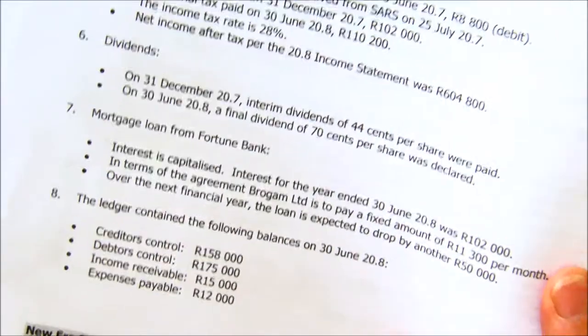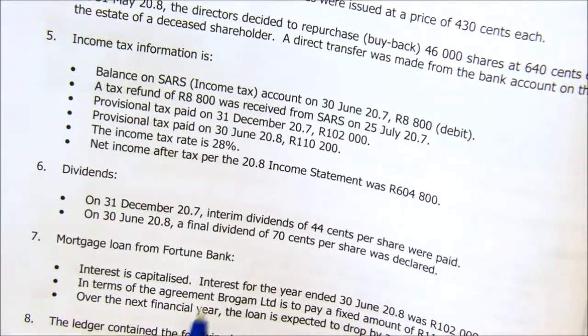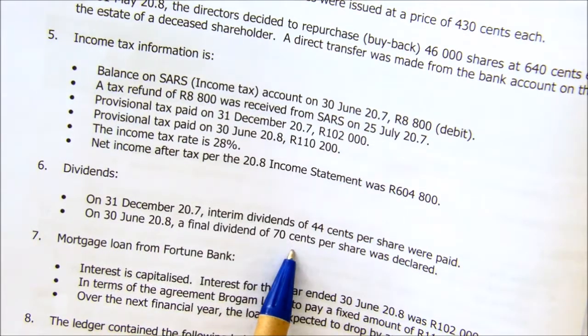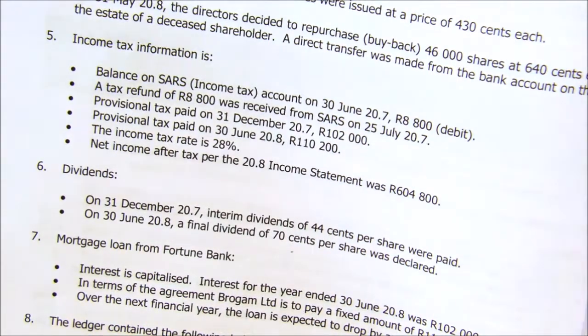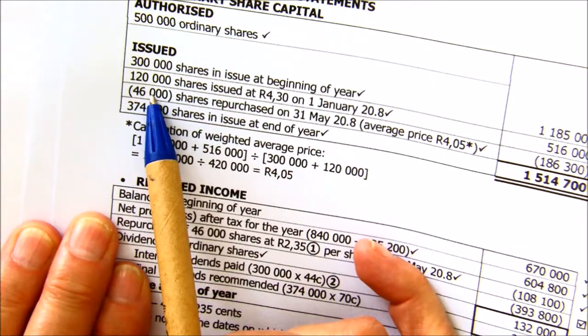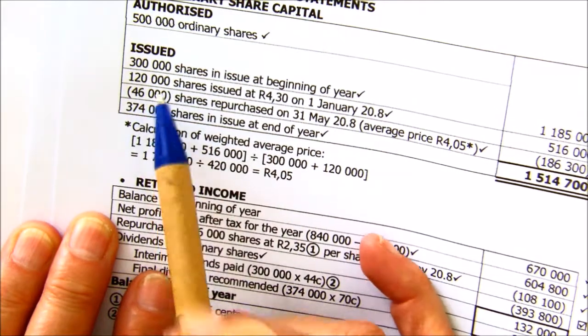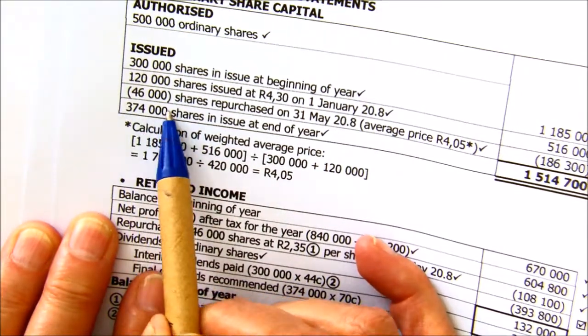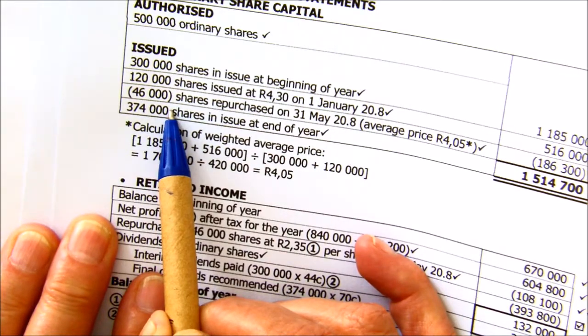However, the final dividend, they tell you, was declared on the 30th of June at 70 cents. Now, if we go back to the share capital account over here, you have sold and you've repurchased during the year. And so by the end of the year, you've only got 374,000 shares.